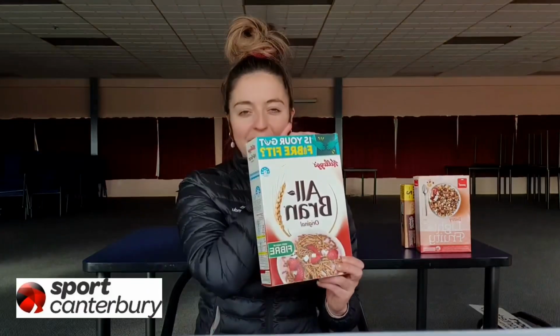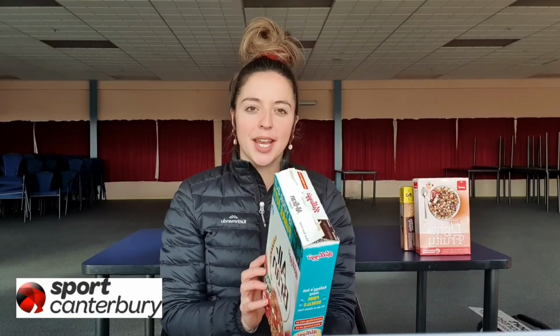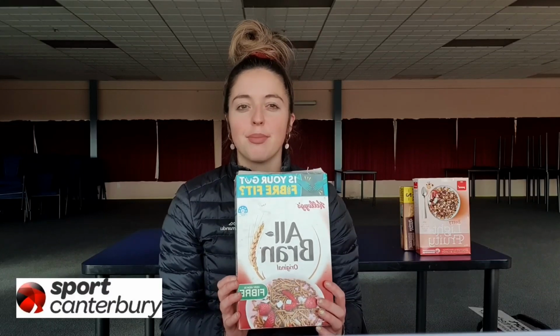Okay, let's look at the nutrition label panel. When we look at this panel, we want to look at the per 100 gram column. Every product has different serving sizes, which means it's really hard to compare between products if we're looking at the per serving column. The first thing we're going to look at today is fat.